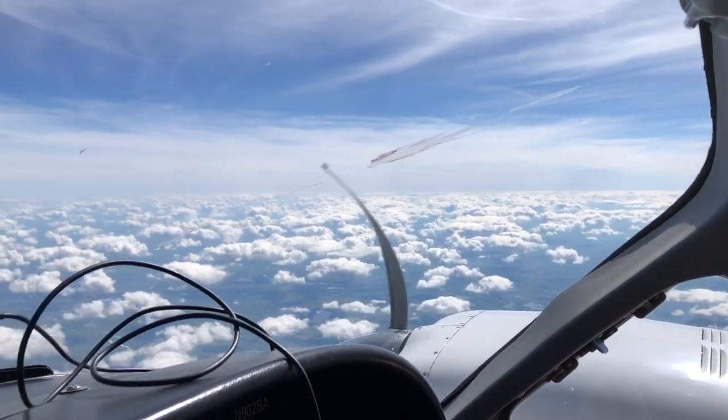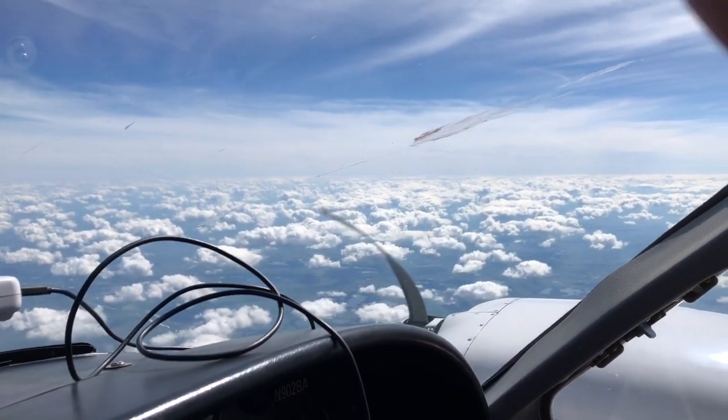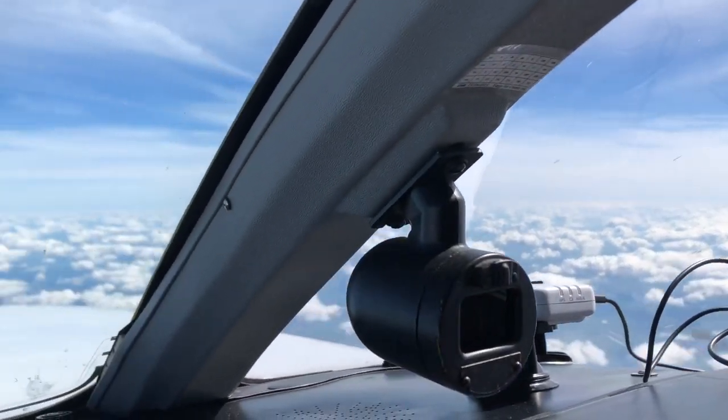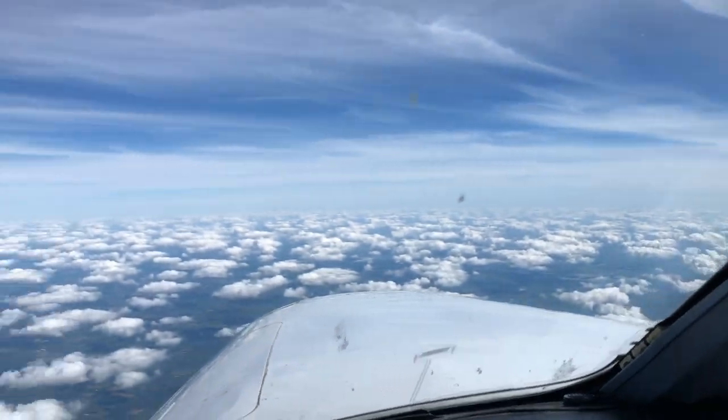And so far, it's a really pretty day. This thing right here, I don't know if you guys can see that. That streak, that's a bug. Jeepers, we get bugs. Maybe not this high, but on the ground.